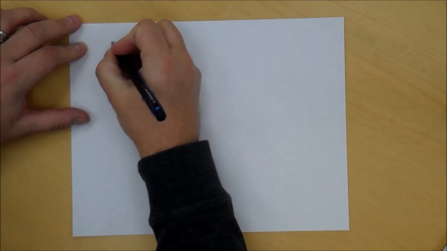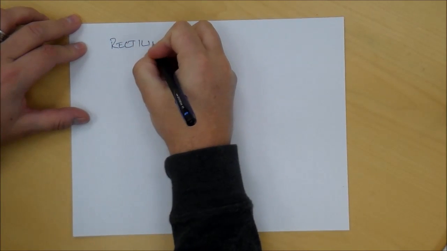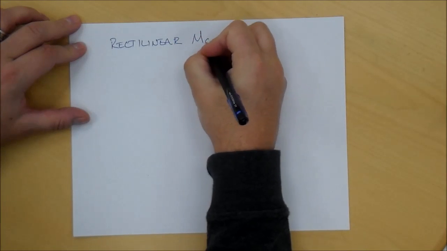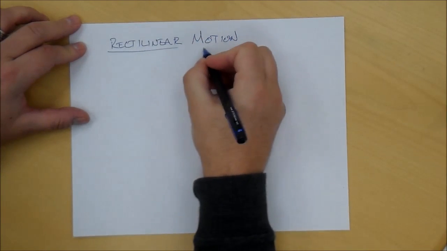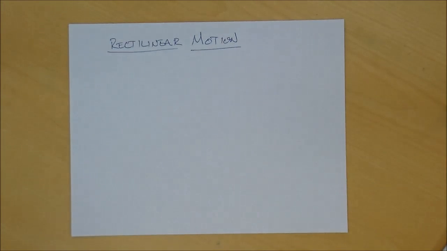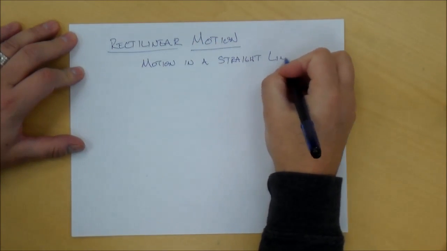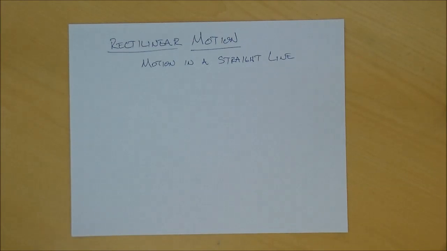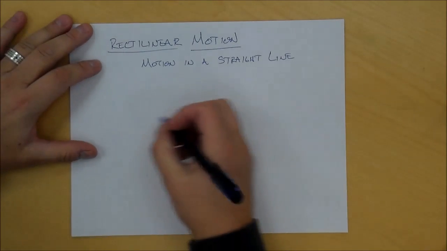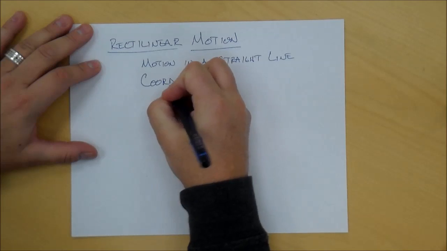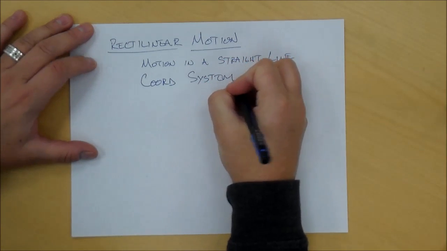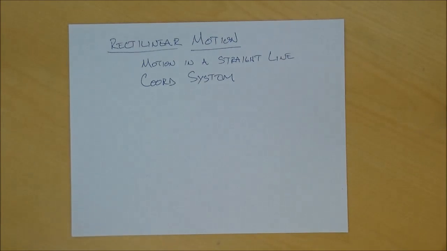So let's start with the most basic form of kinetics, which is called rectilinear motion. Rectilinear motion is a relatively complicated way of simply saying motion in a straight line. Now the first thing we have to do in order to describe the motion of a particle in a straight line, or in any situation, is define a coordinate system. This is a reference system that we use to describe the motion.